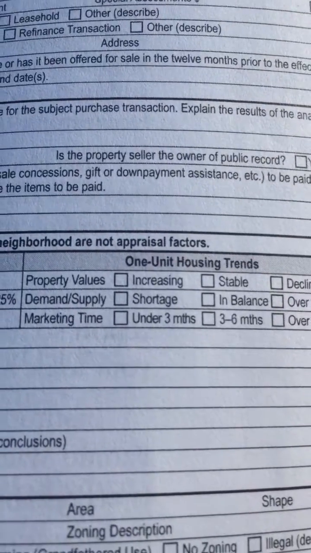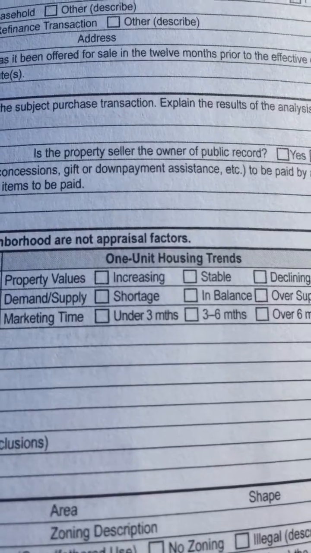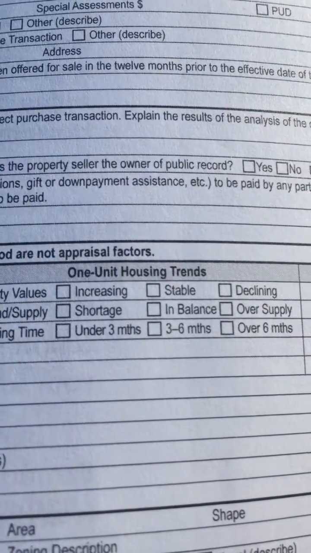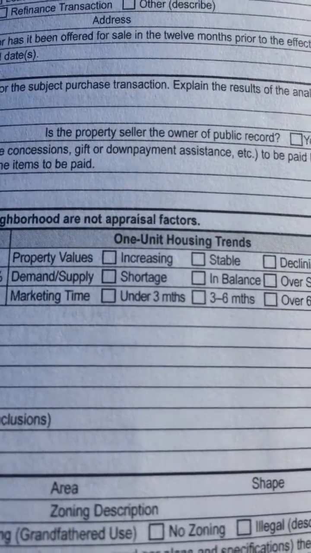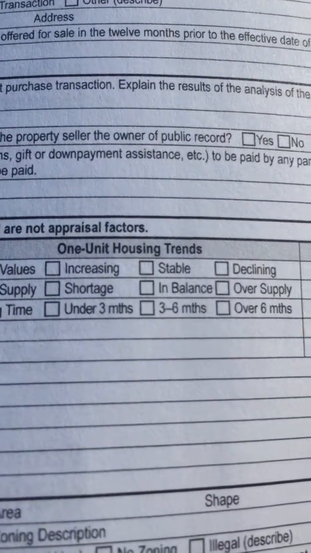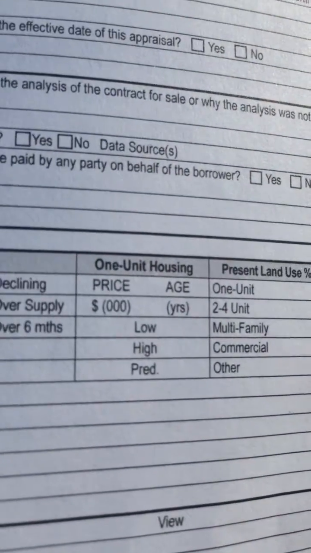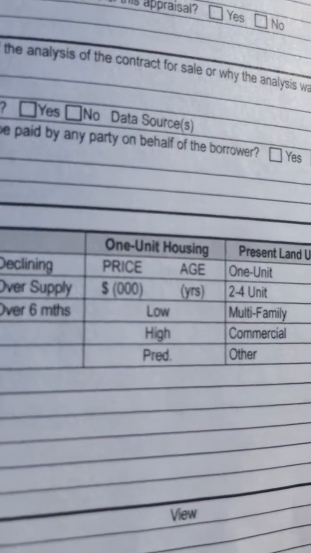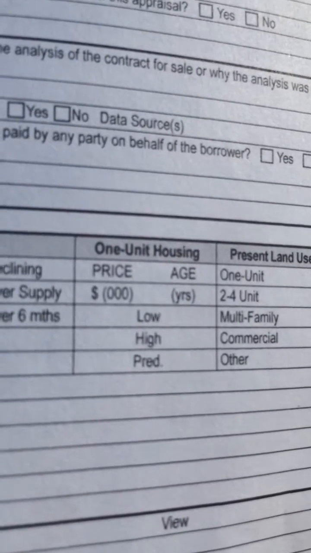Back to 1 unit housing trends. Demand/supply. Is there a shortage? Is it in balance or oversupply? Marketing time. Is it under 3 months, 3 to 6 months, or over 6 months? 1 unit housing. Price and age. Dollar and years.